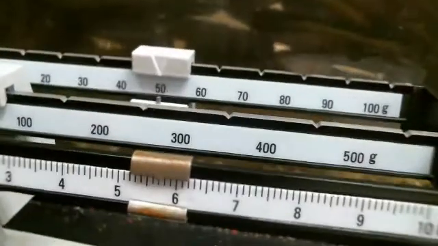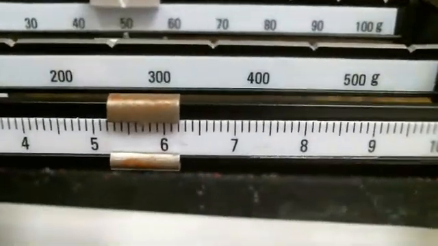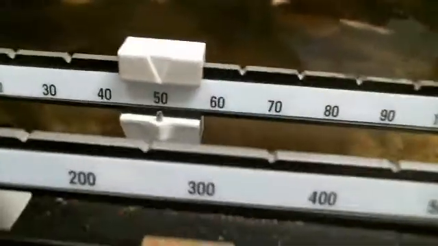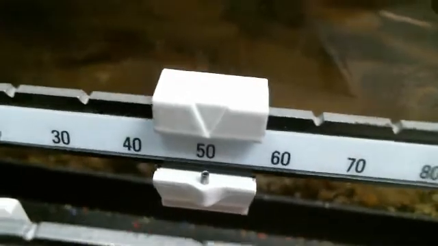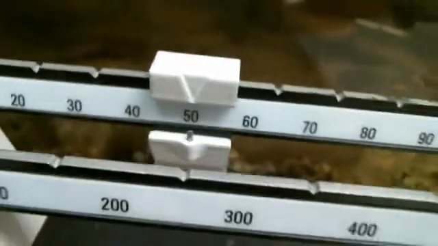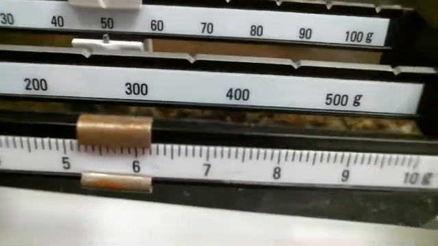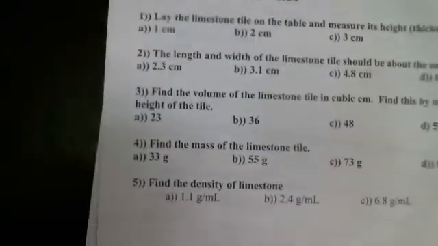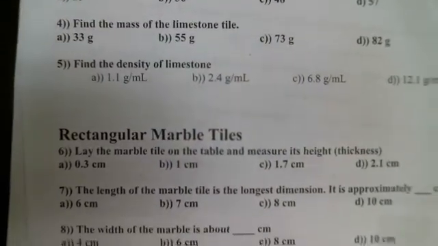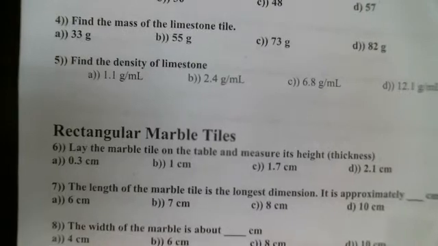So you can read your sliders there and back there. This slider is at 0. Okay, so that way you can find the mass. And so the density, number 5, finding the density of the limestone is using the equation mass divided by volume.